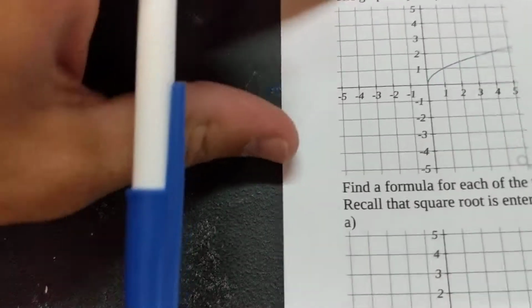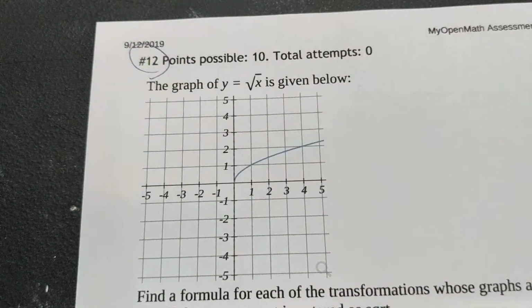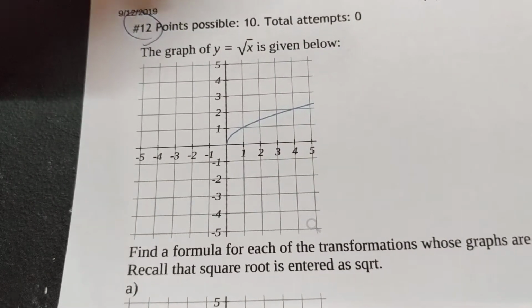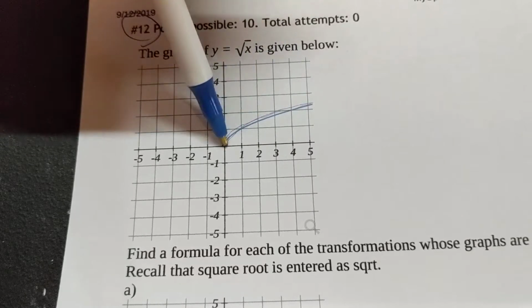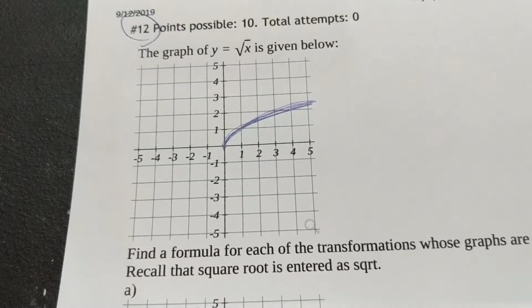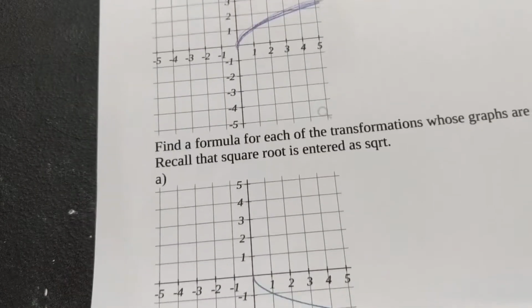So on number 12, it's the first time we're messing with reflections here. And so we have the standard graph of y equals radical x. They even drew it for us. That's good. We don't have to get to know a new parent function. That's the parent function, and we got to figure out how we describe the following transformations.